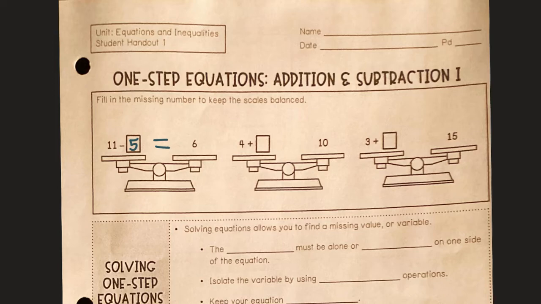Okay, same concept can be used for the second scale. We have 4 plus blank equals 10. Now I know if I count up from 4 to 10, that's going to be 6. That's the difference between those two numbers. So 4 plus 6 equals 10.